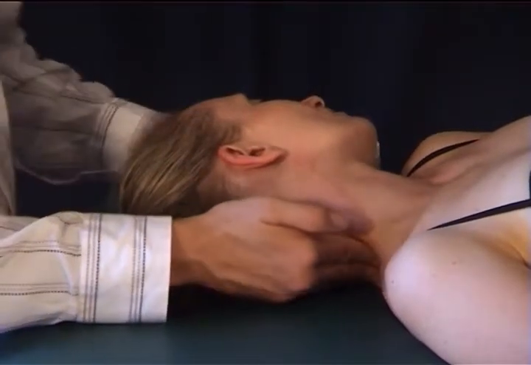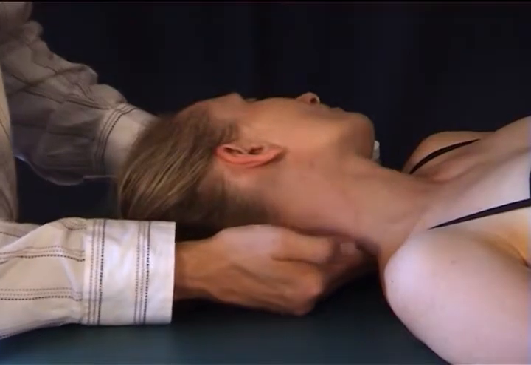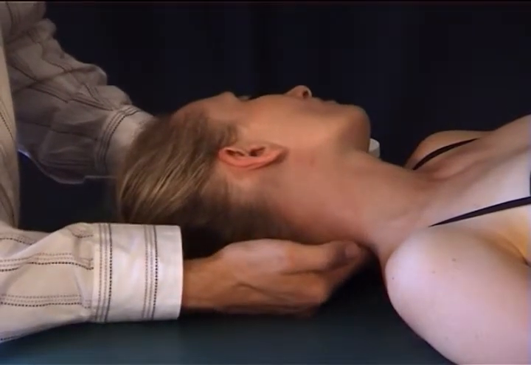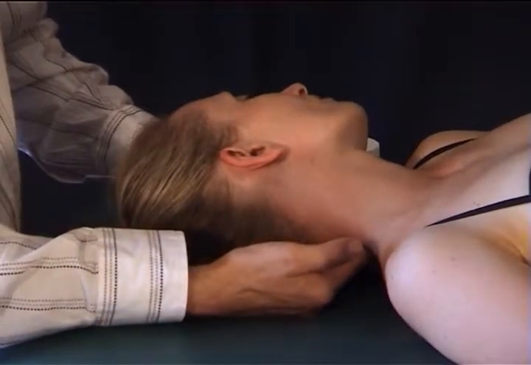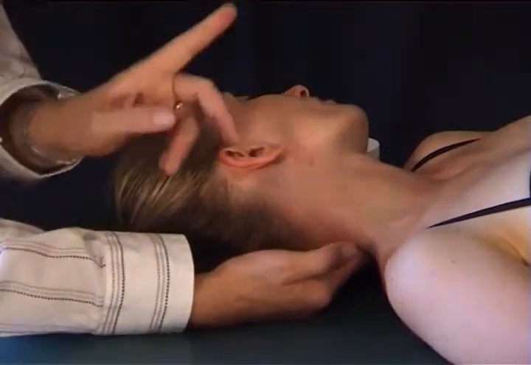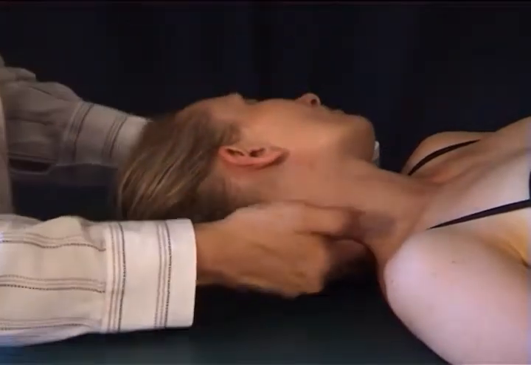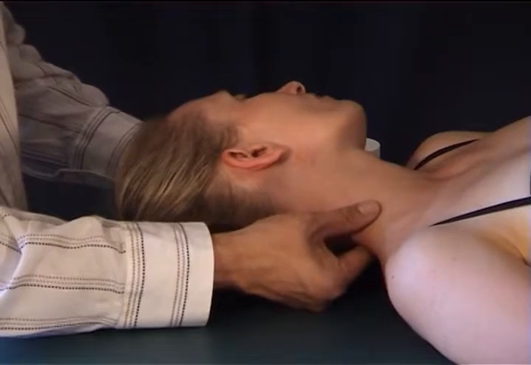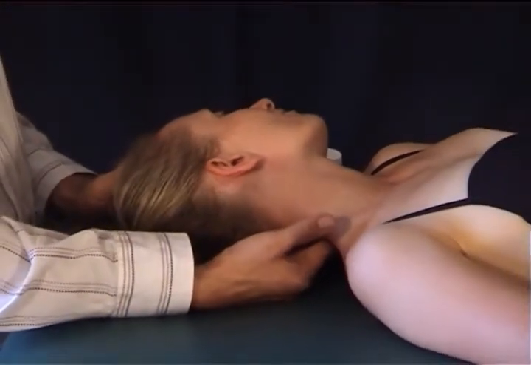And so once again I'd end up with my fingers underneath, behind, posterior of the transverse processes, lifting now in this direction. So I'm wrapping around the neck, a little bit like wringing a chicken's neck here.